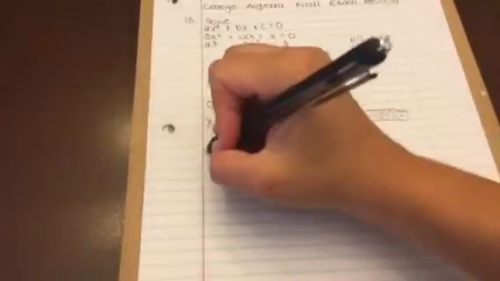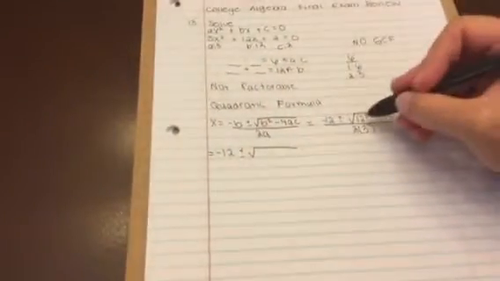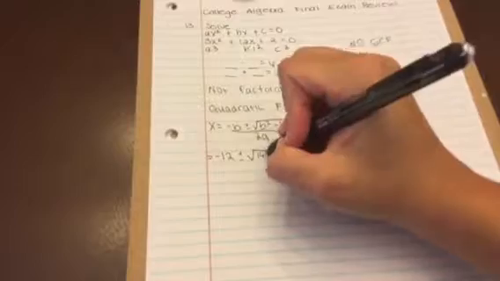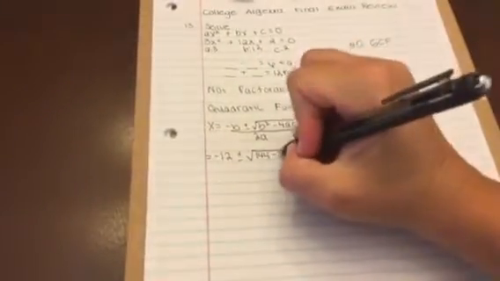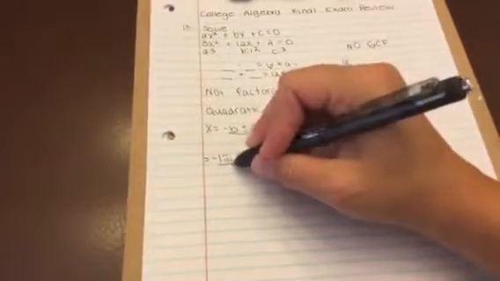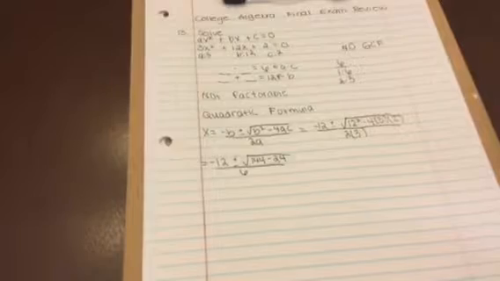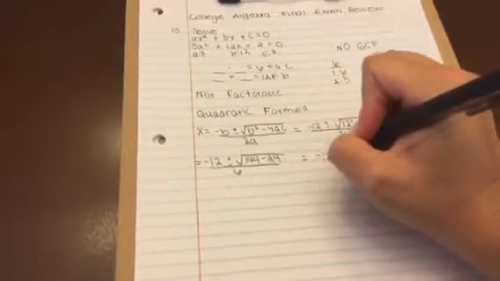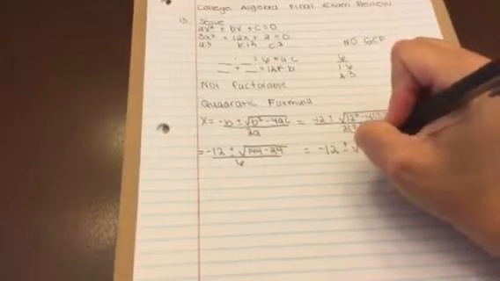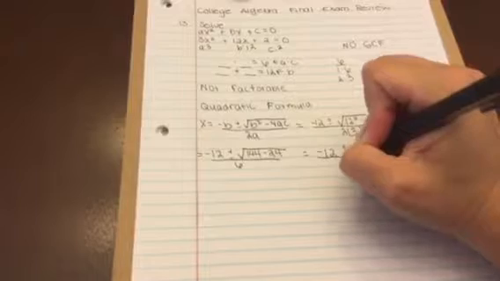I have negative 12 plus or minus the square root of 12 squared is 144. Negative 4 times 3 times 2 will give me negative 24, all divided by 2 times 3, which is 6. Keep simplifying. Negative 12 plus or minus the square root of 144 minus 24 will give me 120, divided by 6.